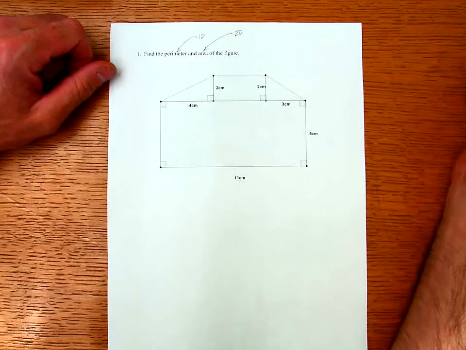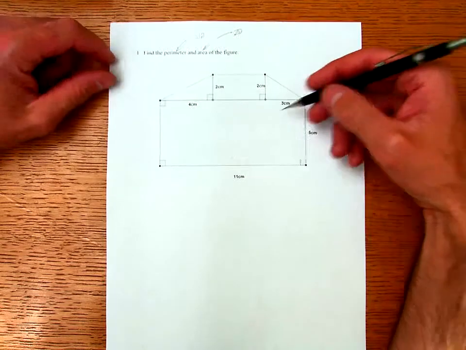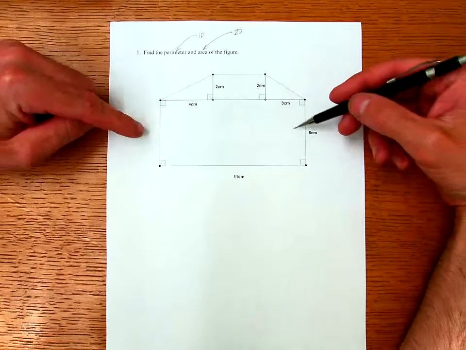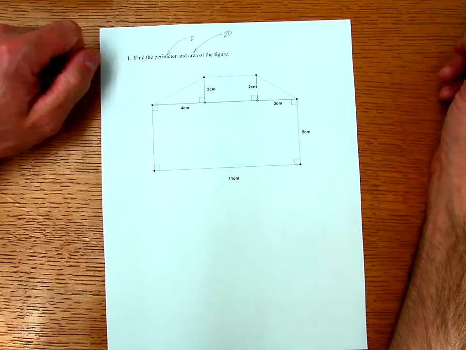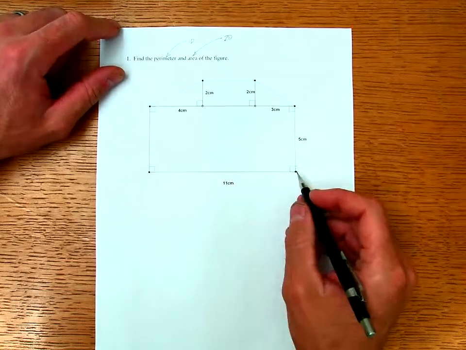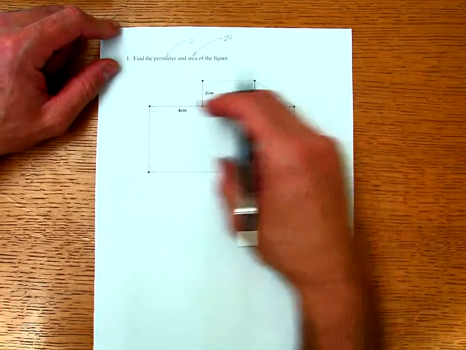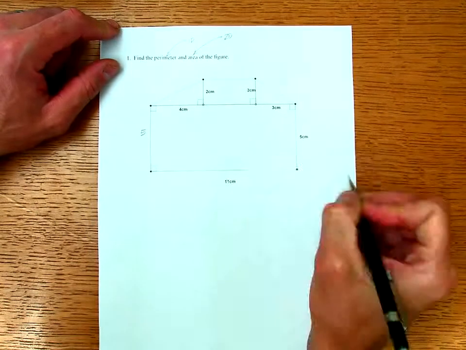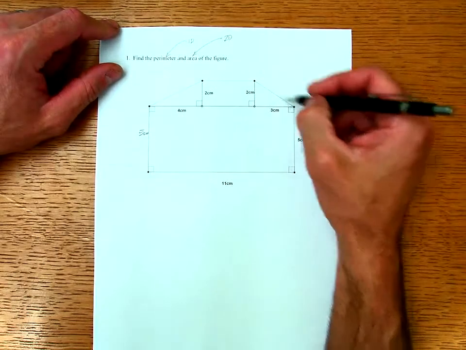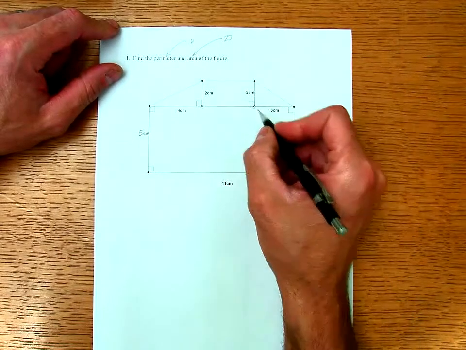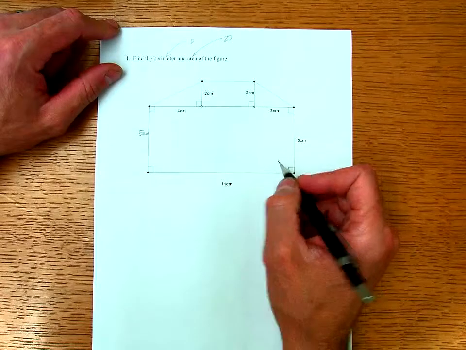So let's try to find the perimeter first. We're given a figure that looks like it's the composite of a rectangle with two right triangles and another rectangle on top. You can see that this is 11 and this is 5. Well, if this is a rectangle, then of course we have a 5 centimeter distance here as well. We don't exactly know what this length is, but we're given this length is 3 and this length is 4.